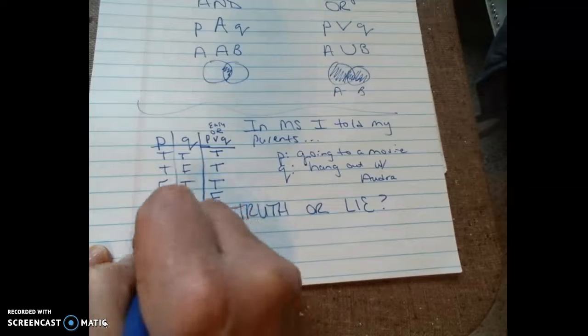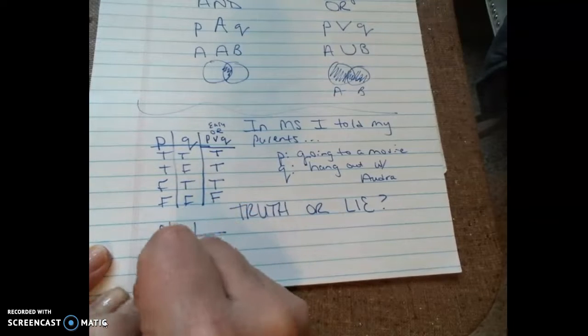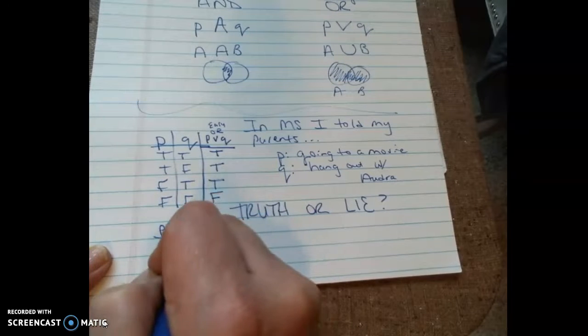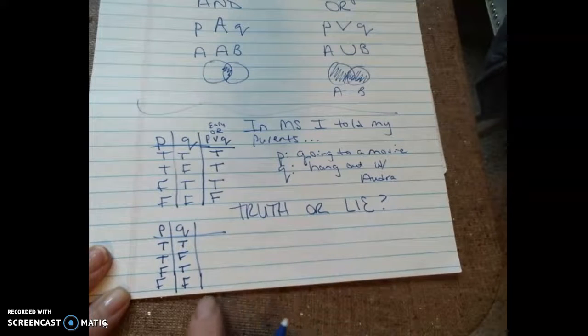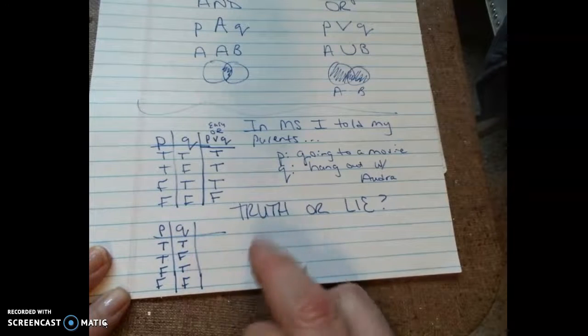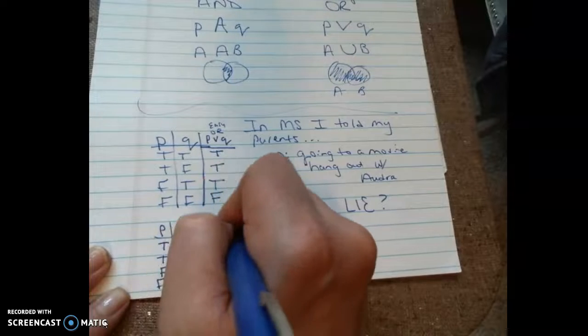So I'm going to do true, true, false, false. So I could have true, true here, true, false, false, true, and false, false. Those are the 4 possibilities that could happen. All right, now this time we're going to do P and Q.